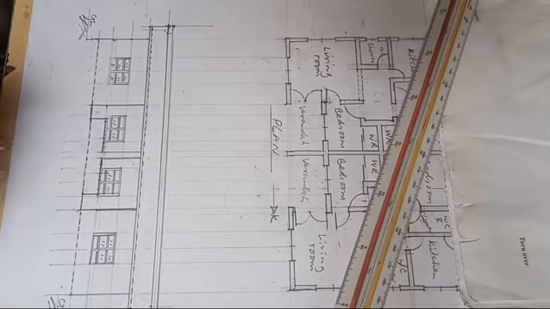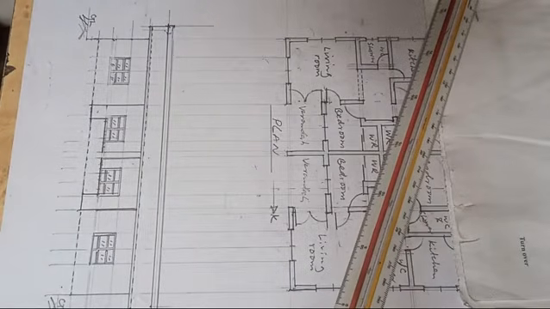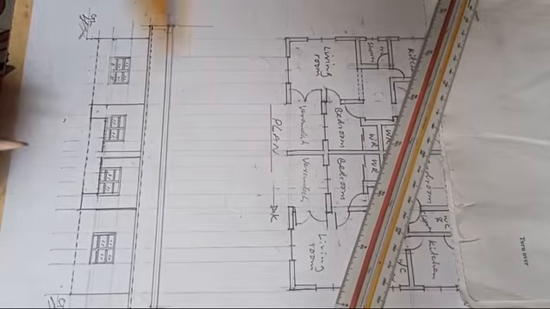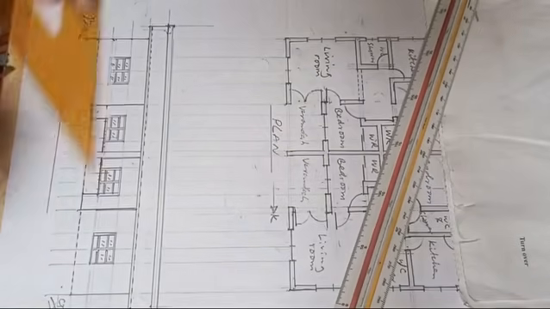That is the floor finish. So that is how it will look like. So quickly, don't forget to write elevation, front elevation.